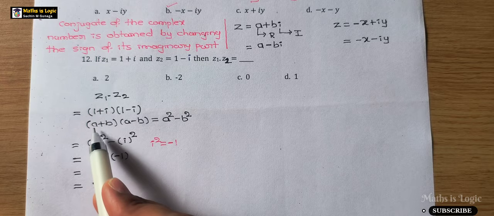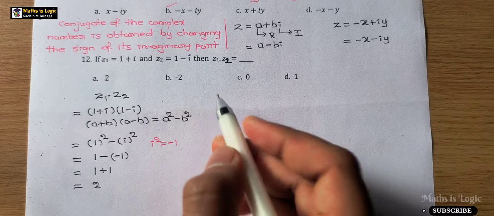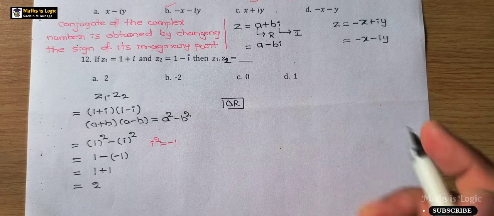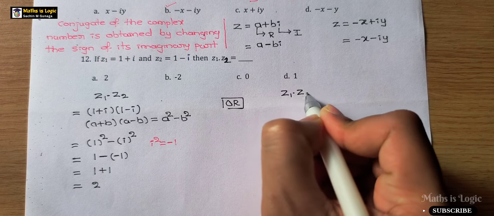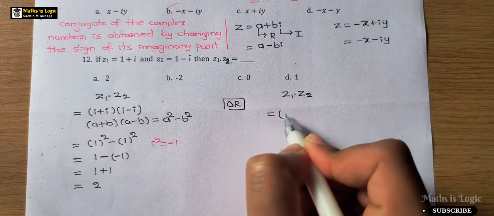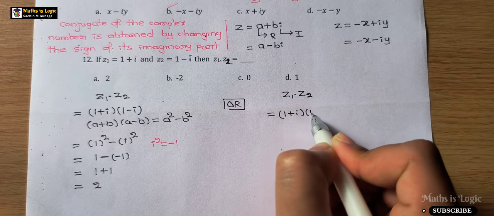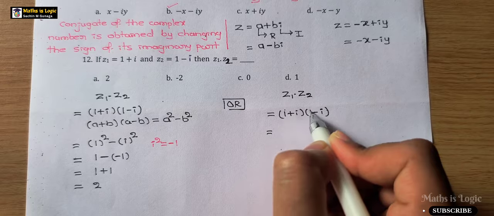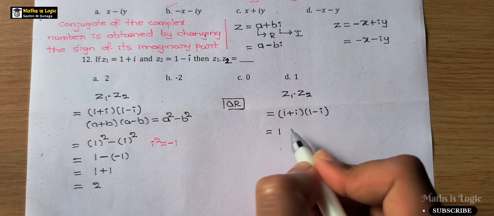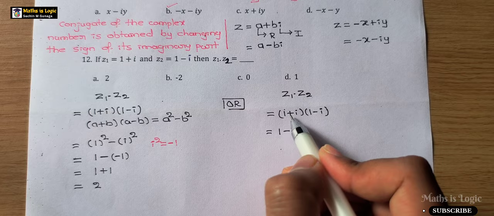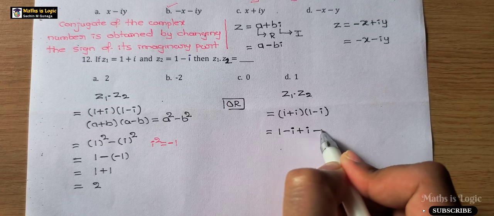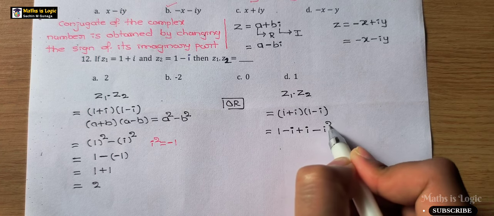So directly here I applied the formula. Otherwise, you can solve it like this also. z1 into z2: first z1, 1 plus i into 1 minus i. Open the bracket. First, 1 into 1 is 1. 1 into minus i is minus i. Next, plus into plus again plus, i into 1 is i, plus into minus is minus, i into i becomes i square.